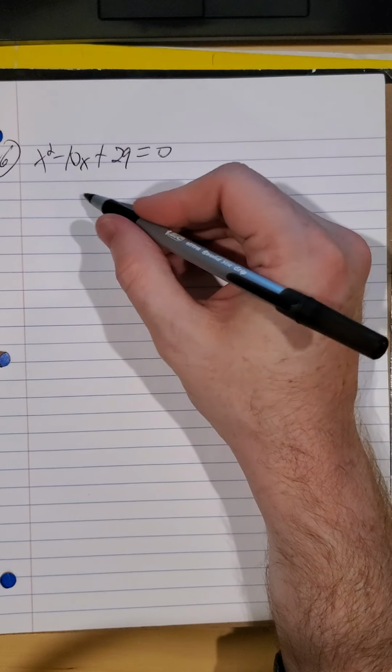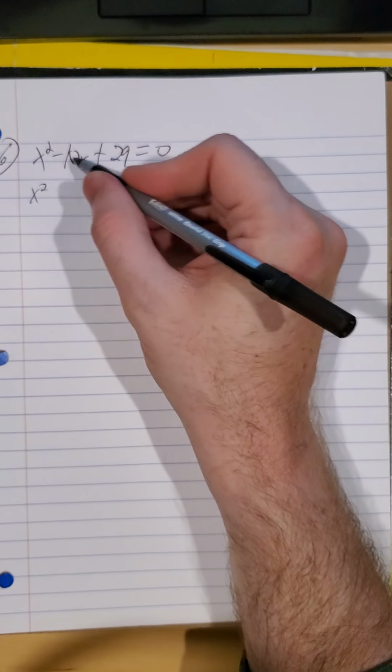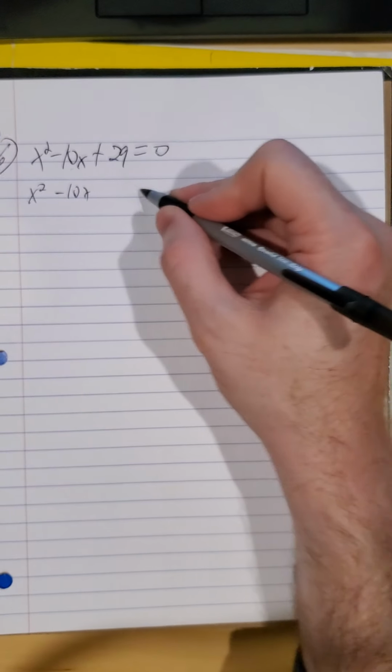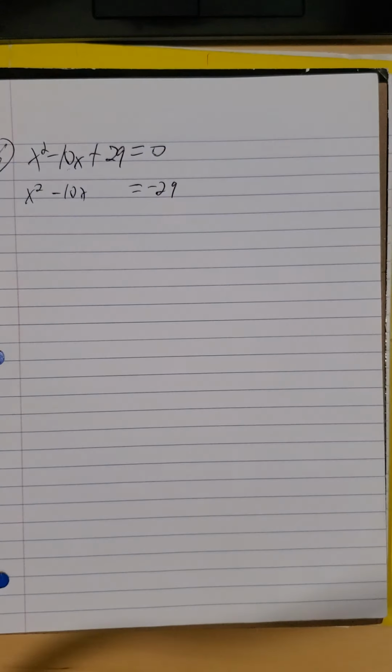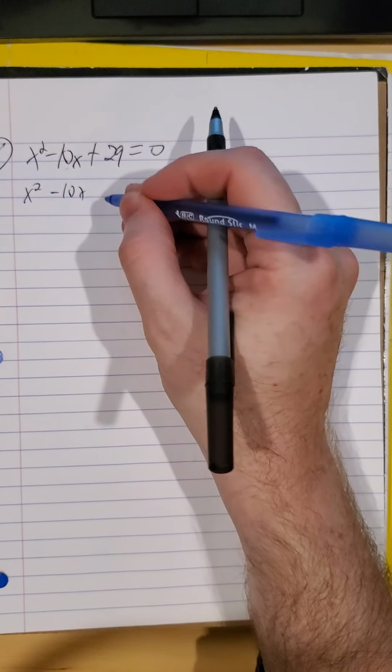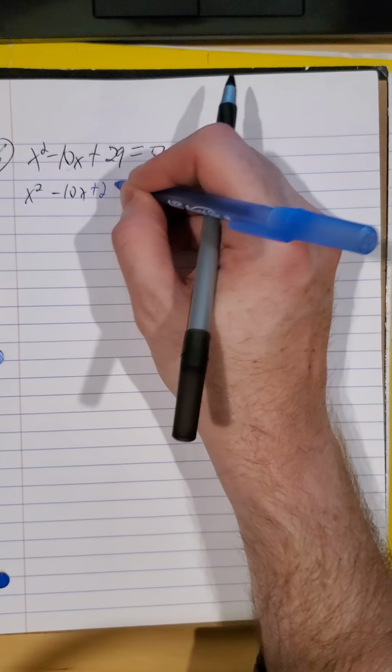This one was easier by completing the square since we had a leading coefficient of 1 and an even in the middle. So I moved the 29 over. Half of 10 is 5. 5 squared is 25.